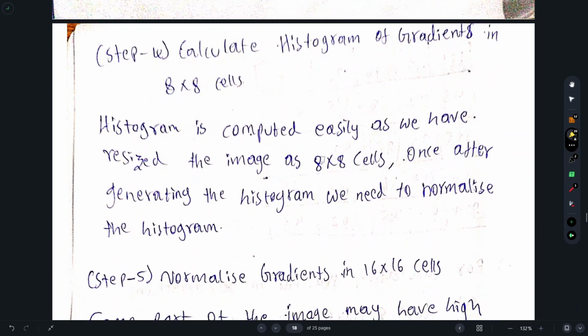So we need to calculate the histogram of gradients in 8 by 8 cells. We need to write this concept in the exam, but basically if we get into the Python code, it will try to locate the major parts in that particular image. The most important elements required for that image will be represented with the help of a histogram.